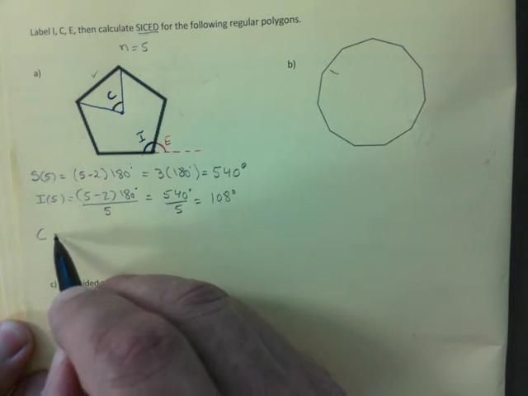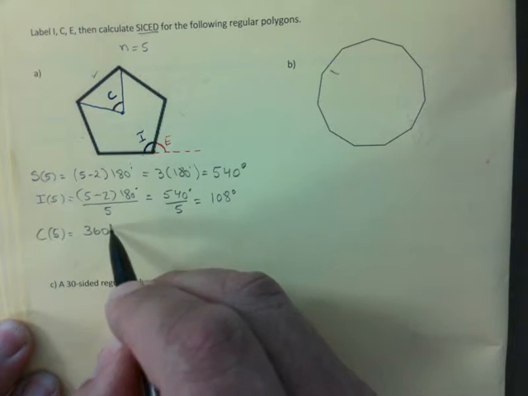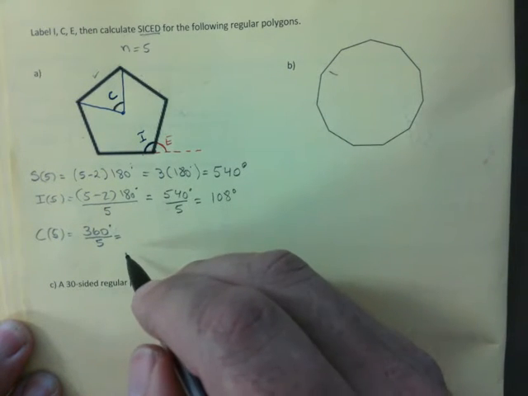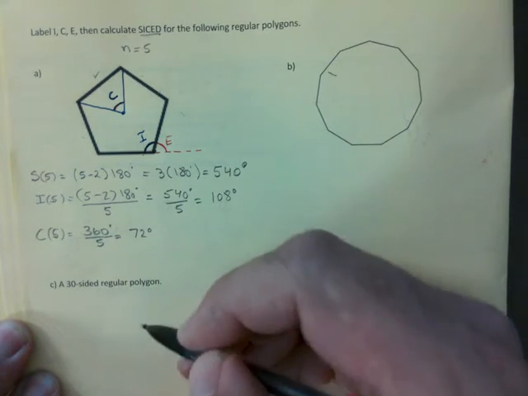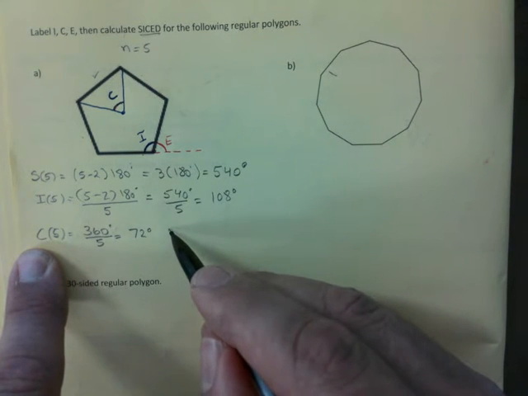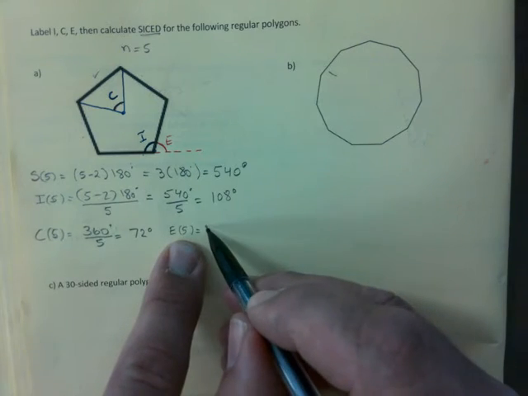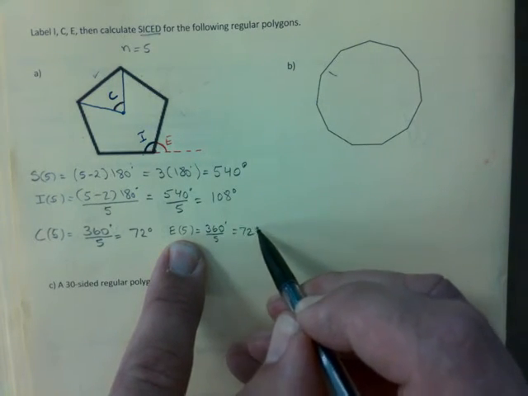Central angle of a 5-sided polygon, the formula calls for 360 divided by n, okay? So 360 divided by 5 is 72 degrees. And you can always know that the exterior angle is exactly the same. It calls for the exact same formula, so your answer will be the same.